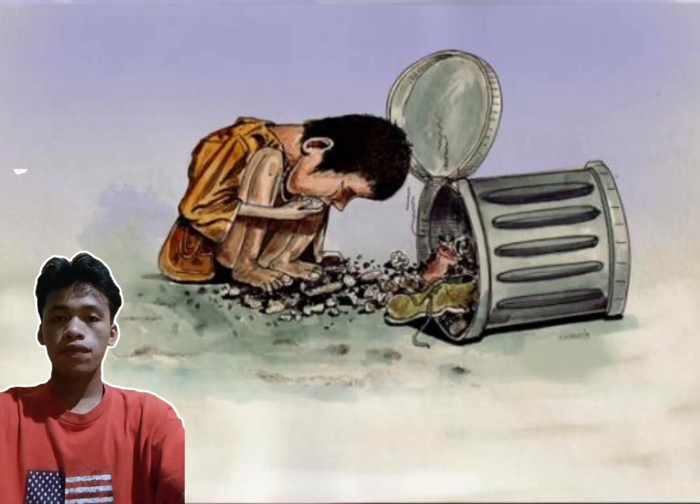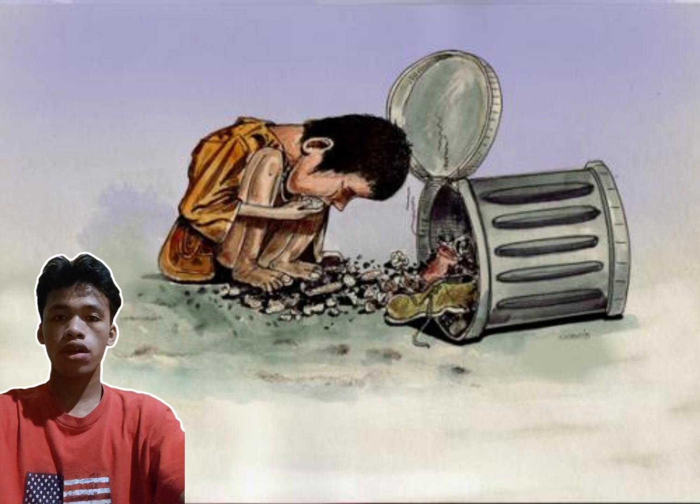The child eats food from the trash can because he is hungry. People who have money waste some food, while the poorest take advantage of what the rich and average people throw away. If you are poor, you may also try to find odd jobs, such as collecting wood, cleaning, washing clothes, and other manual work.